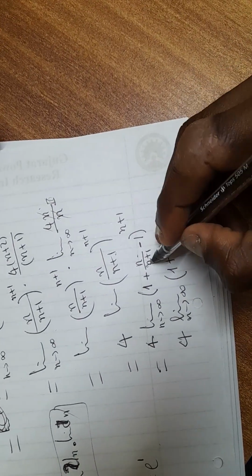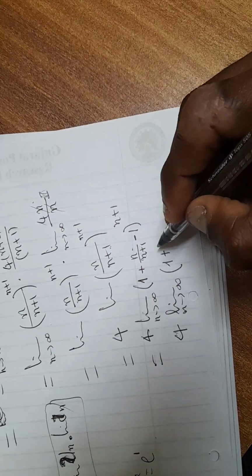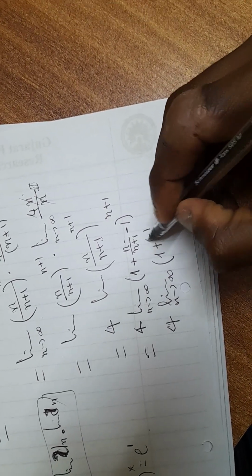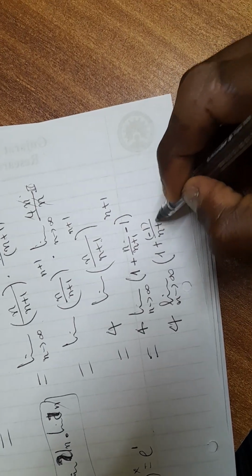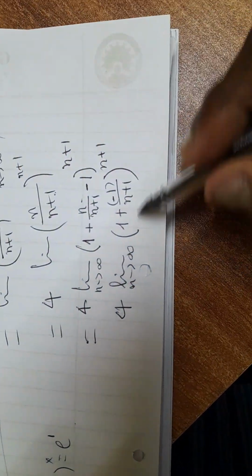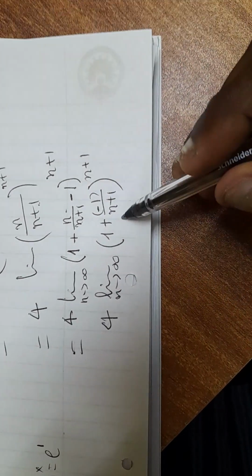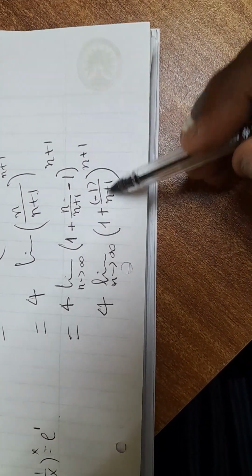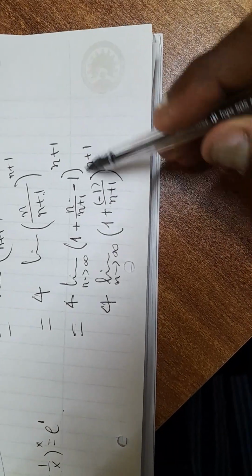So now when n goes to infinity, we will get 1 plus, just find the common denominator for these guys, it will be minus 1 upon n plus 1, and this is to the power n plus 1. If you check it well, this is 1 plus minus 1, and here n plus 1 is down, and here it is up.